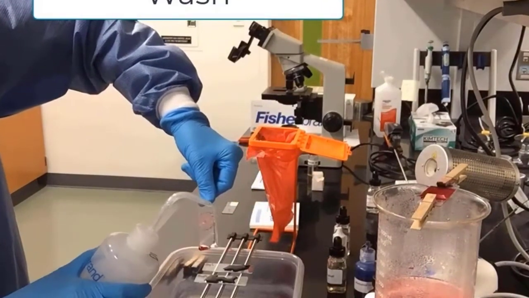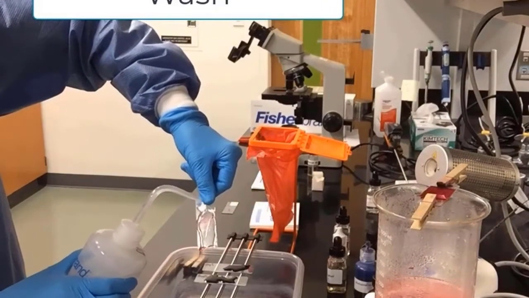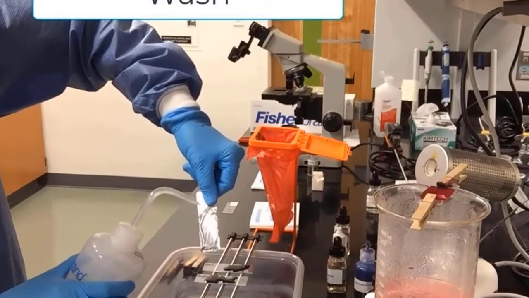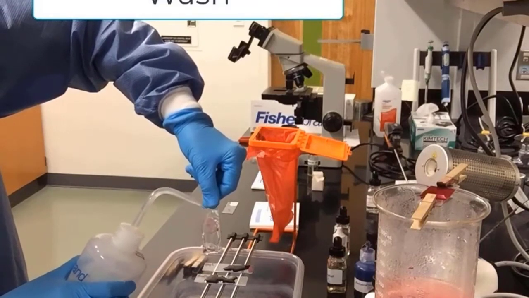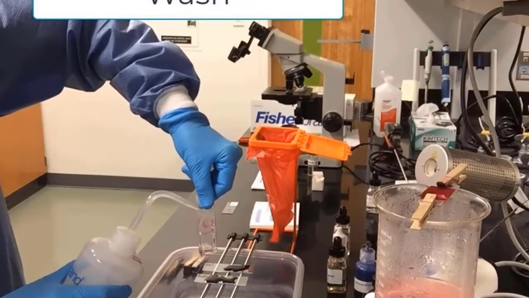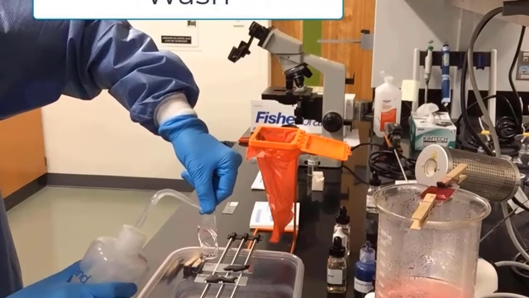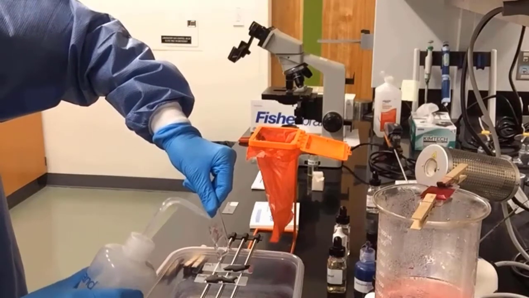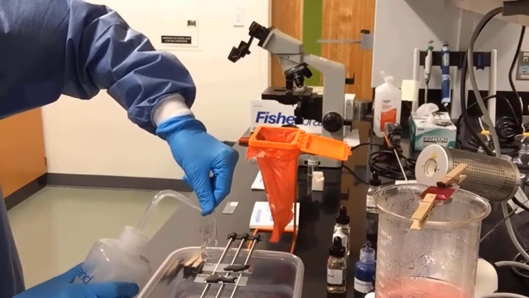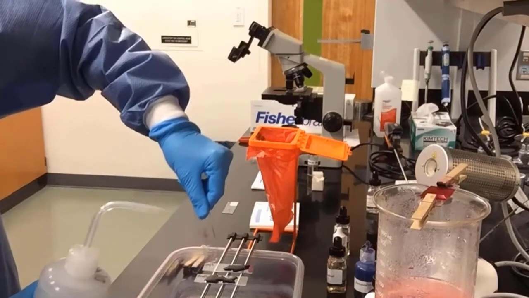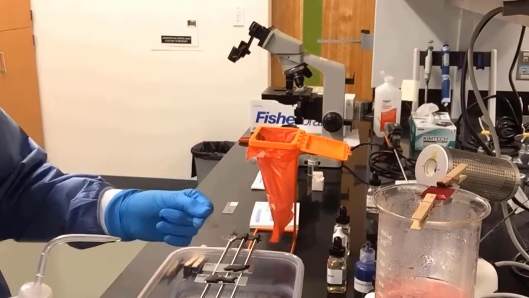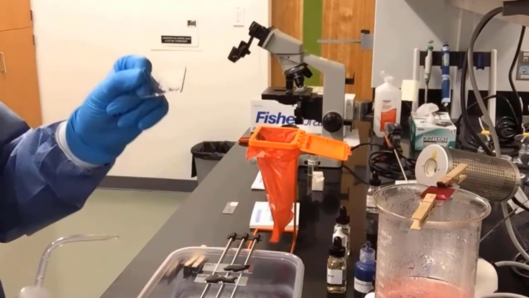We take our distilled water and spray water down the slide facing the Tupperware, trying to get as much stain off that is not attached to the bacterial cells. We wash in the front, and sometimes we will have to wash in the back as well of the slide. But you can see this slide washed very well.